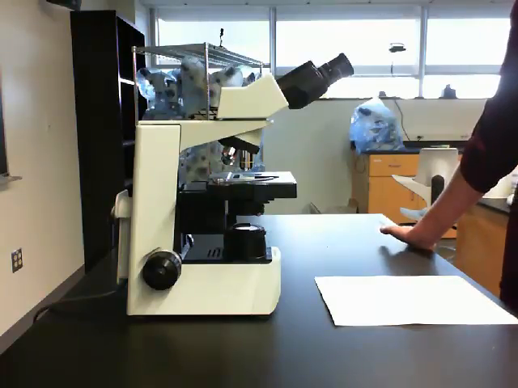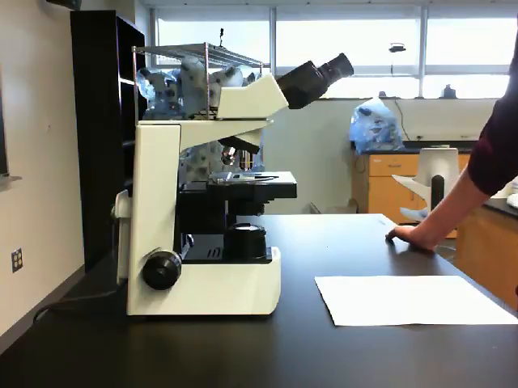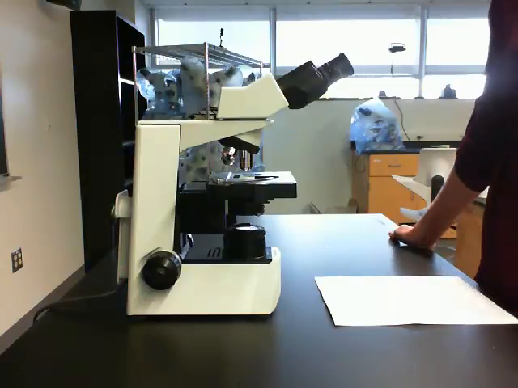Compound microscopes are an invaluable tool for making observations of specimens. However, like all tools, they depend upon the skill of the person using it. Be sure to practice making these adjustments so that you become an expert with the microscope.